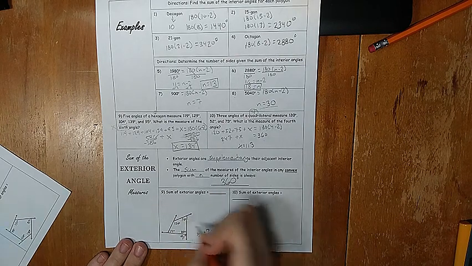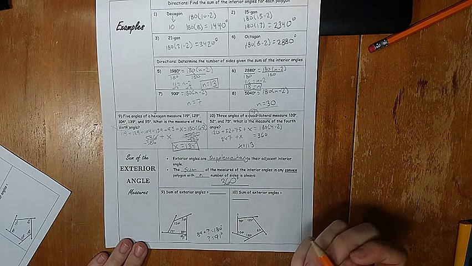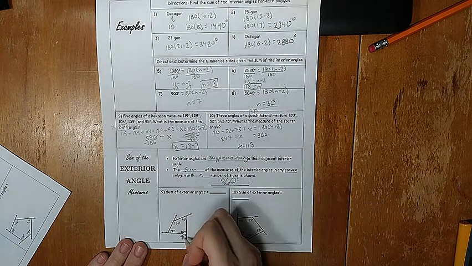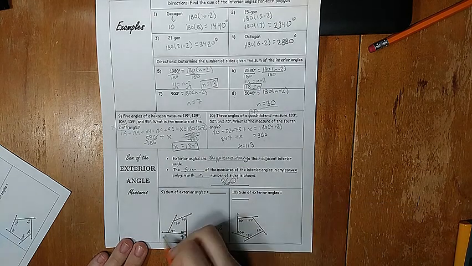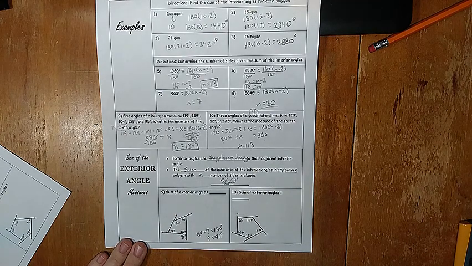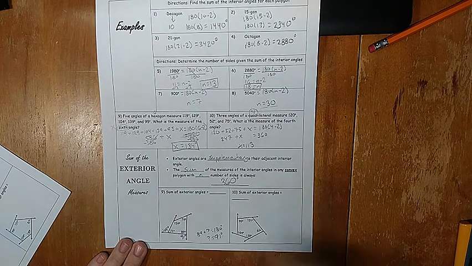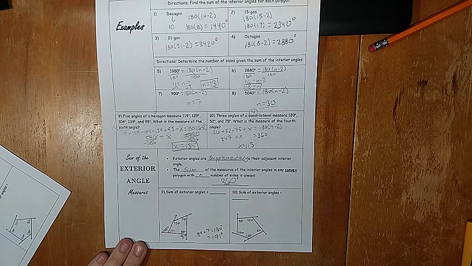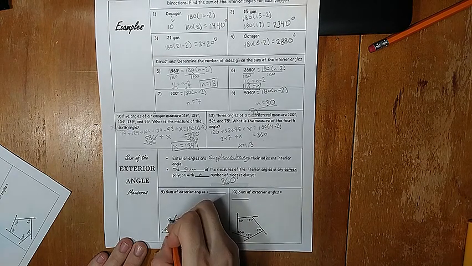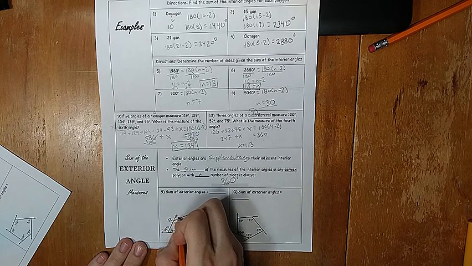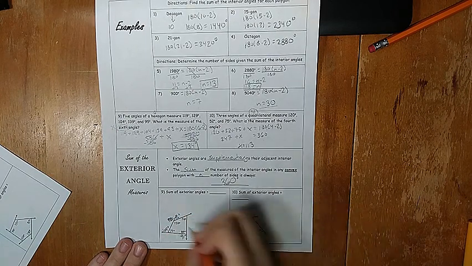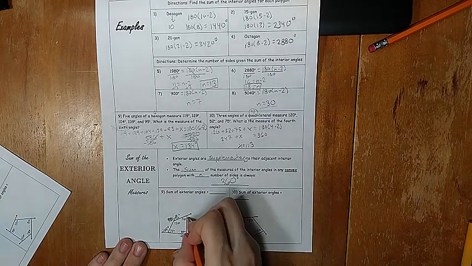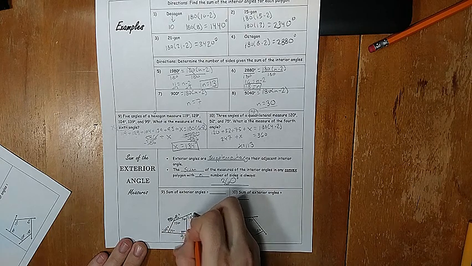So, I'm going to prove it to you because some of you are a little skeptical, and that's okay. We know we've got 91 degrees right here. For 71, we have to subtract that from 180, and we end up with a 109-degree angle. And then for our 124, this is a 56-degree angle. And then for our 76, that would be a 104-degree angle.